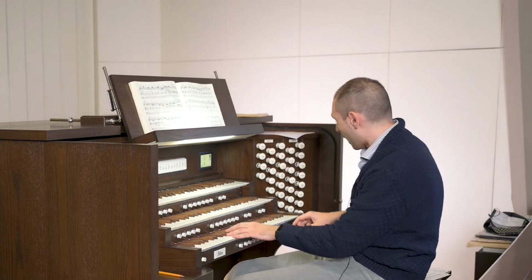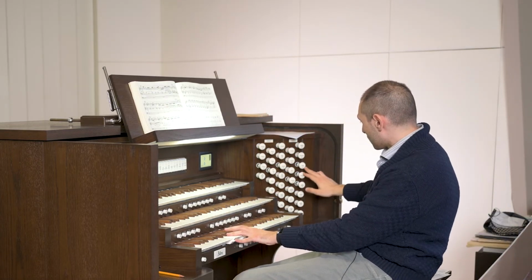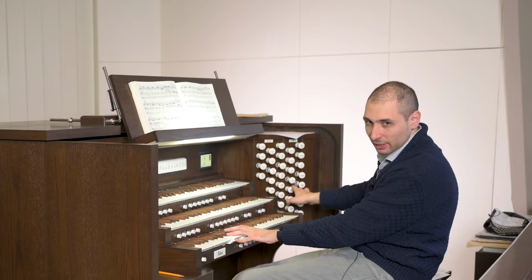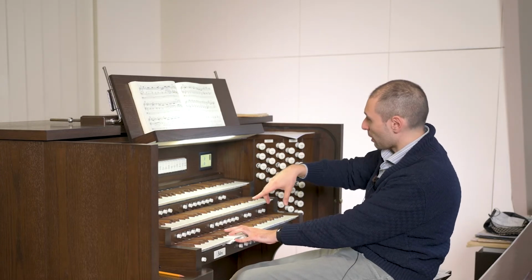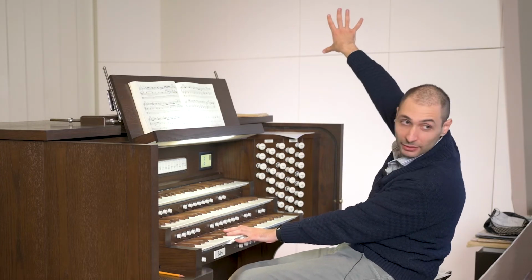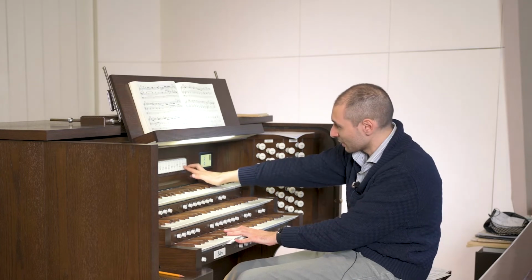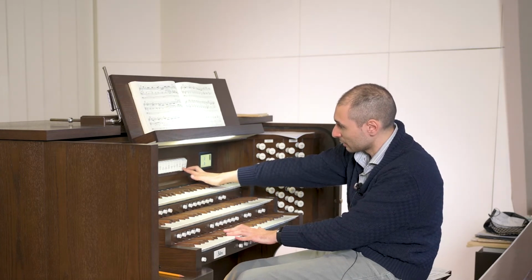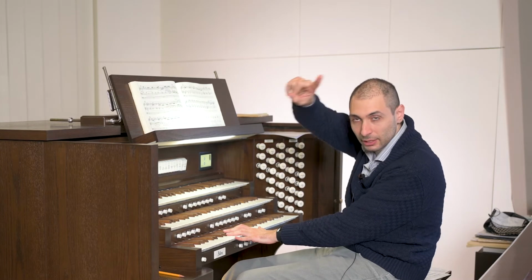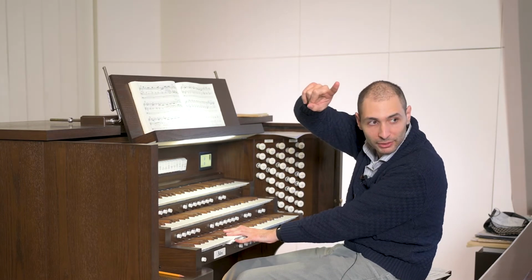For example, I can play. I don't know if this will be clear on camera, but right now these sounds are coming from that area. By pressing these buttons here on the far right, I can actually send that sound all the way to the back of the sanctuary. I hear it, yeah.